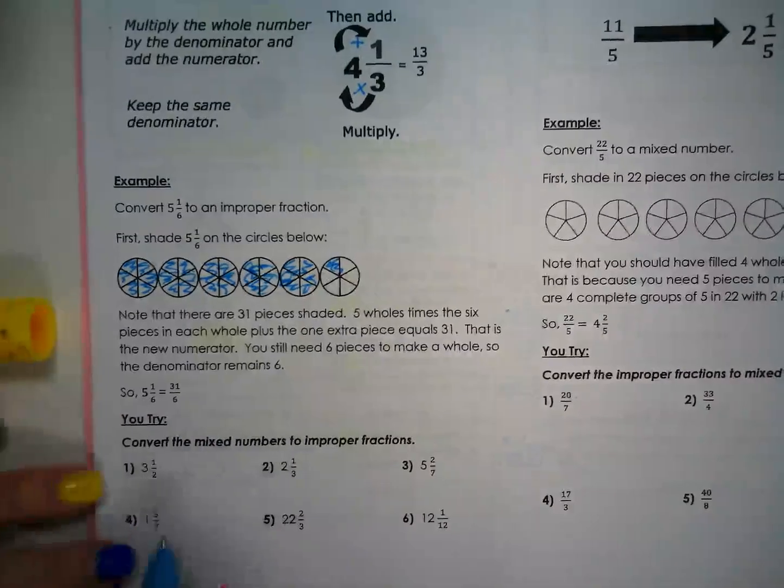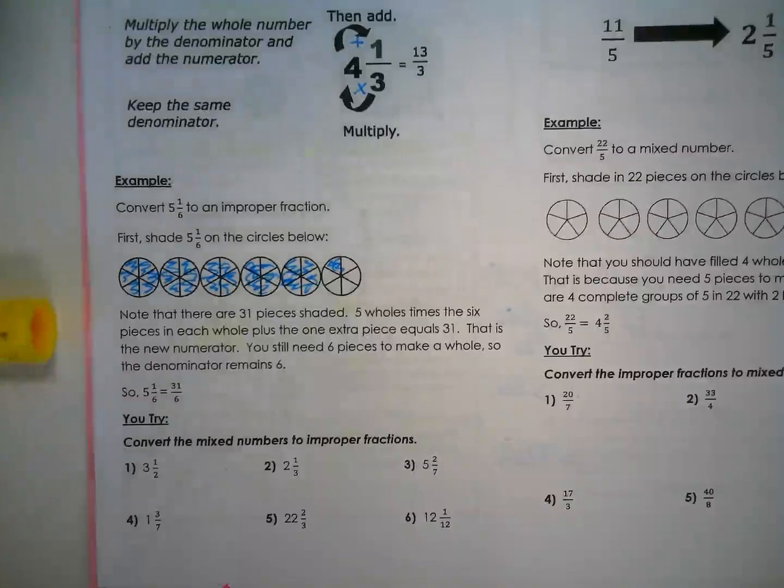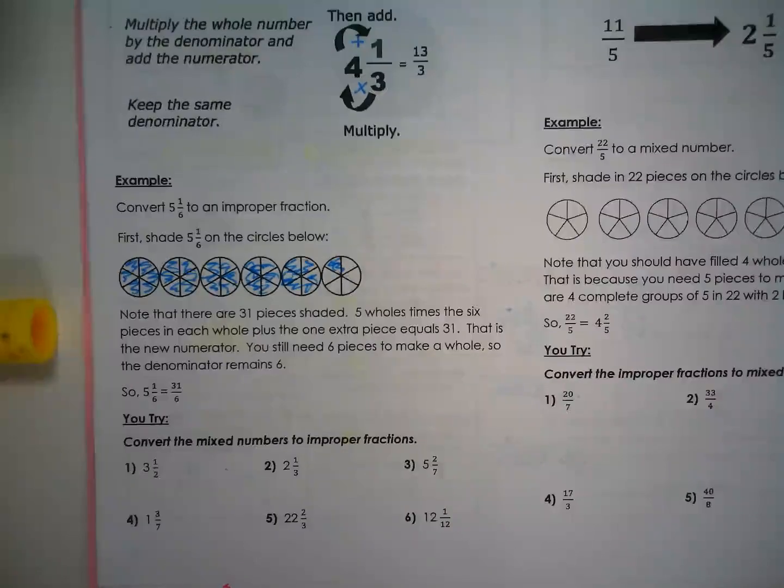6. Do me a favor, just do questions number 1 and 2 for me. When you've got the answer, if you'll stand up real quick, I'll know you're done.